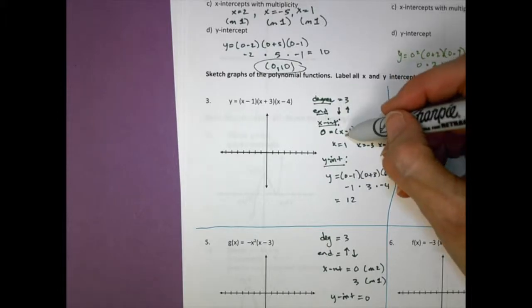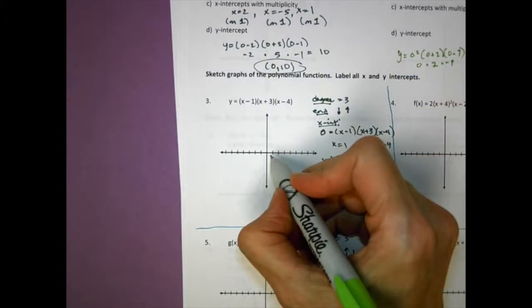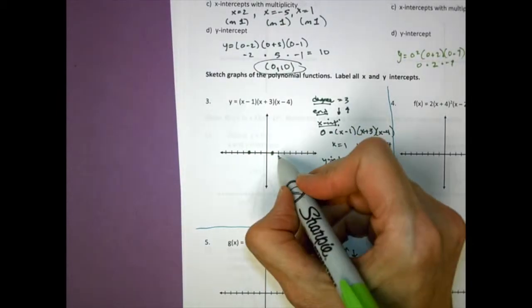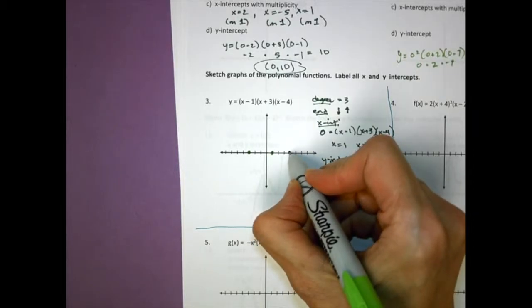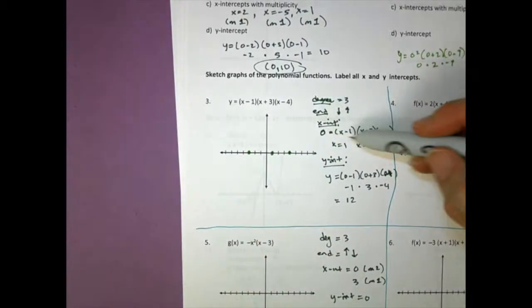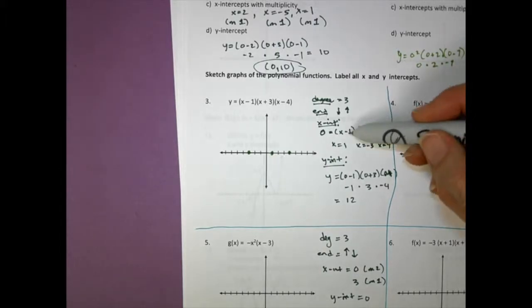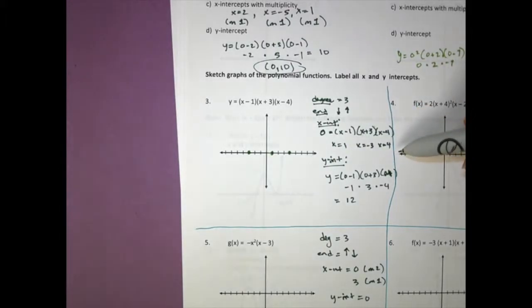And the x-intercepts, I got 1, -3, and 4. I'm going to put that on the x-axis. 1, -3, and 4. Those are all x-intercepts. None of them have an exponent higher than 1 on the parentheses, so all of those are multiplicity 1.